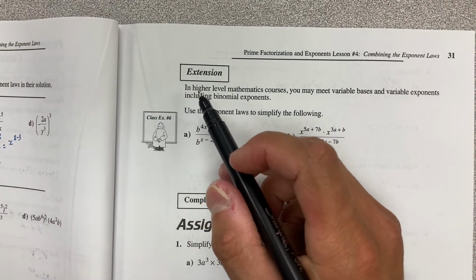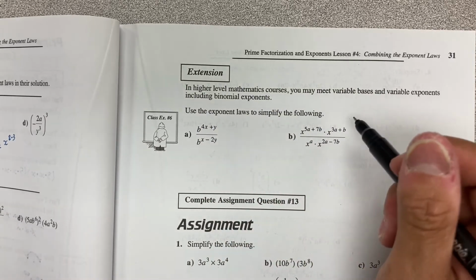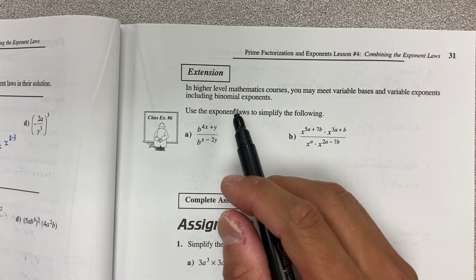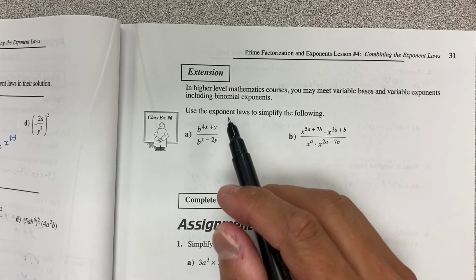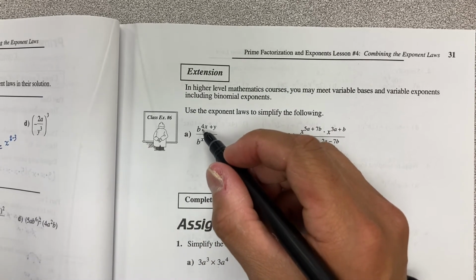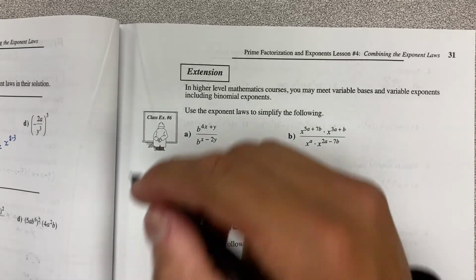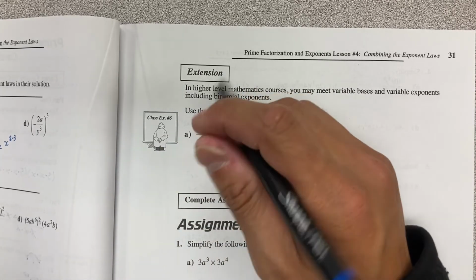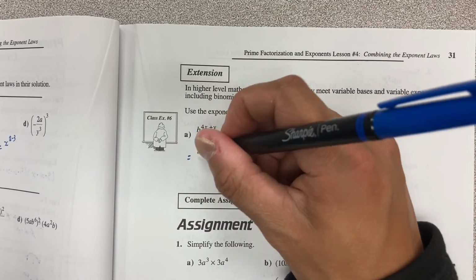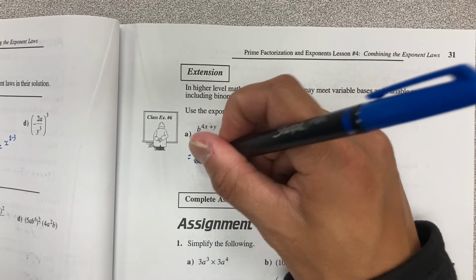Now looking at class example number 6, in higher level math courses you may have variables that have bases and variable exponents and binomial exponents as well. When that happens, it'll look something like this, where you have your base and your exponents that look like an equation or appear to be an equation. When you have something like this, we can still approach it with the same bases and the same exponent laws. However, when we simplify our exponents, it's going to look a little bit different.